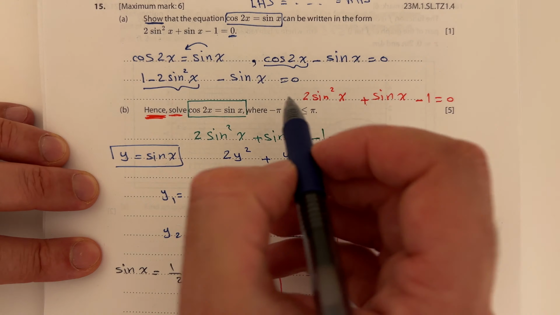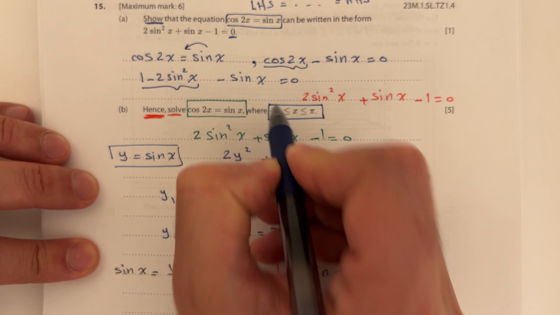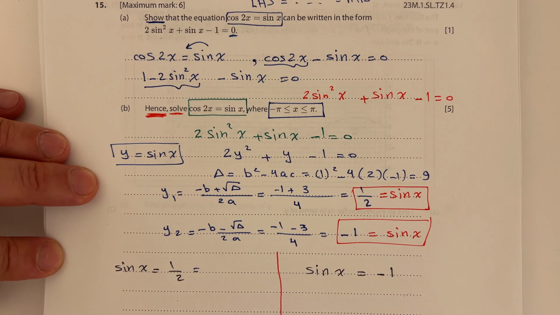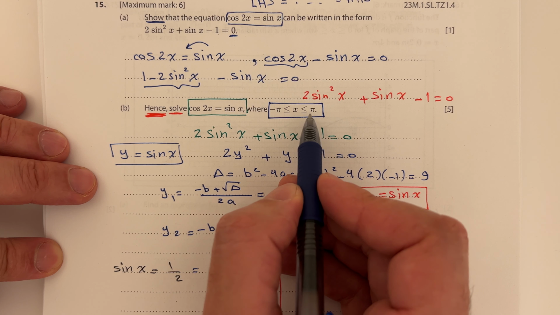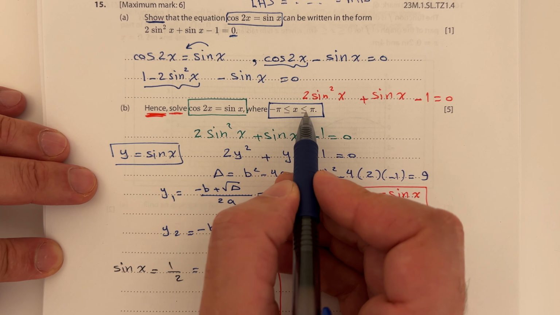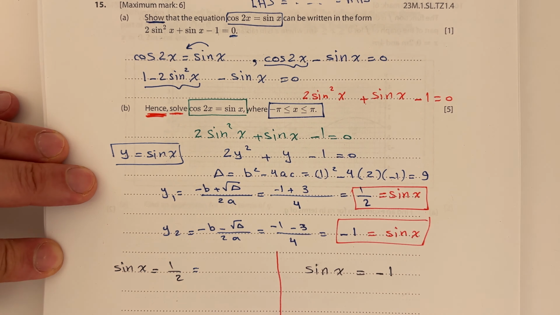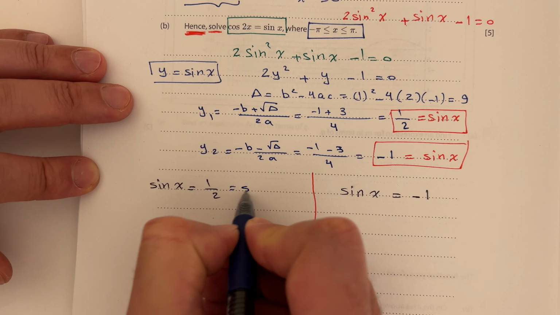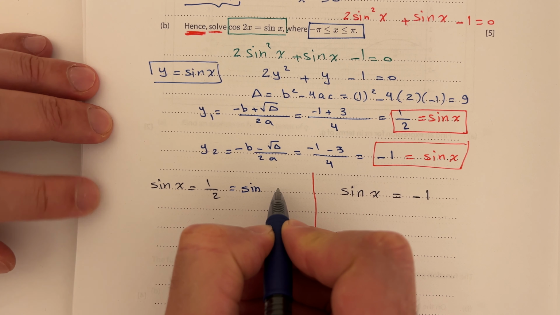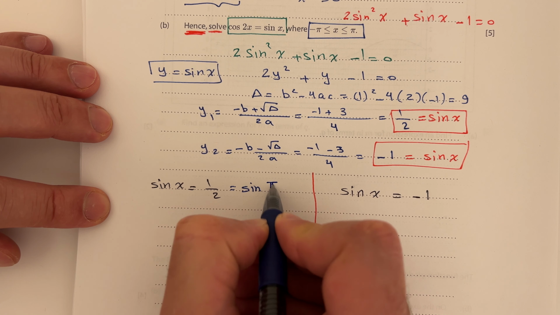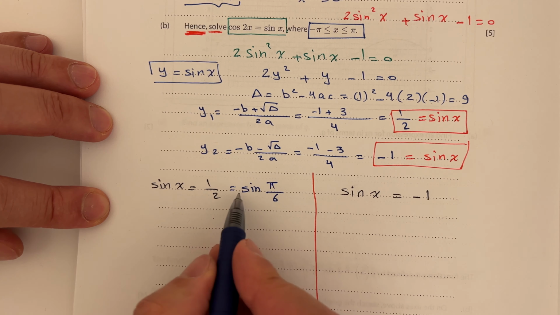Look at the domain. They said x is between -pi and +pi. That means any x outside this is rejected, from -180 degrees to +180 degrees. Let me deal with radians now. So I have to write the angle here as radian, pi over 6, because sine 30 degrees is 1/2.